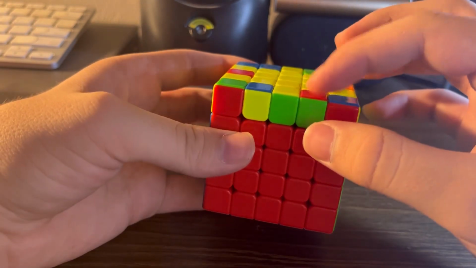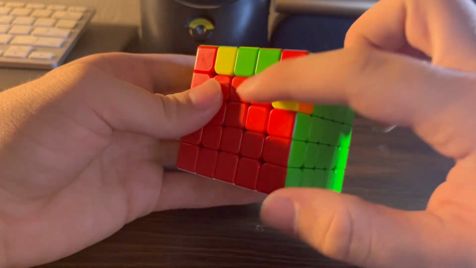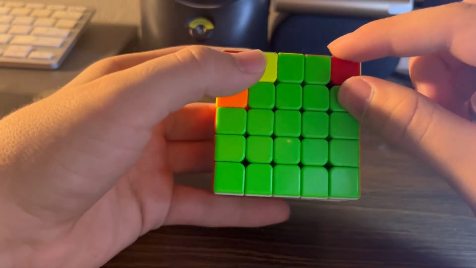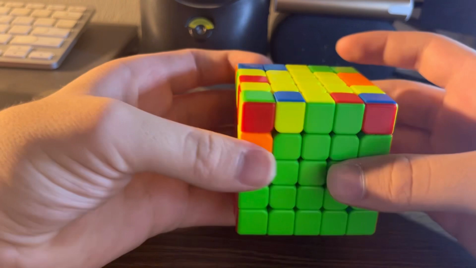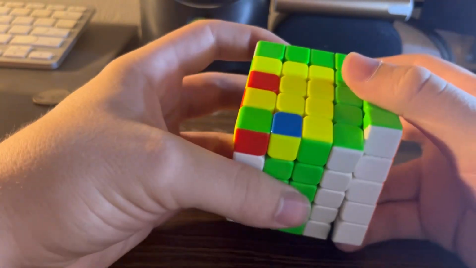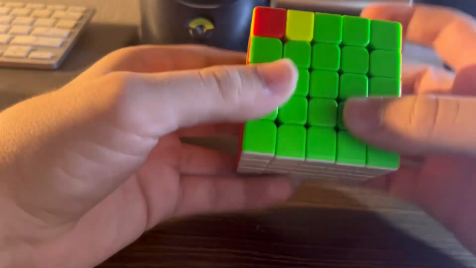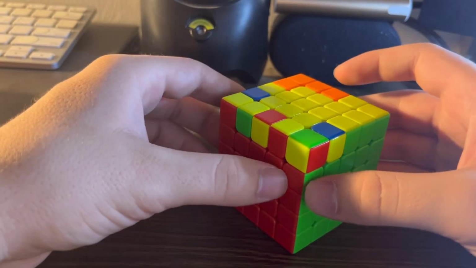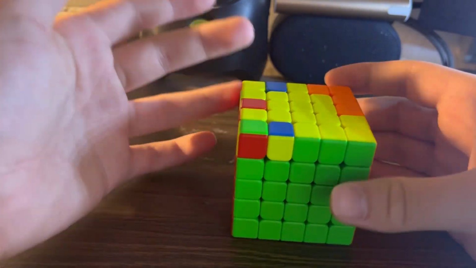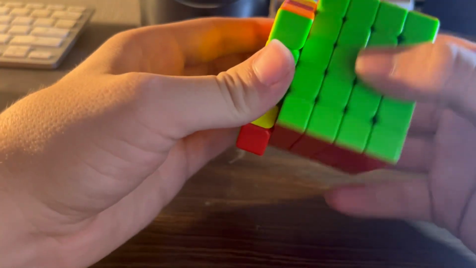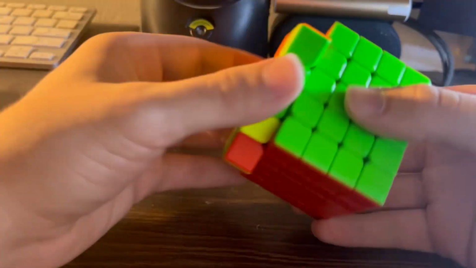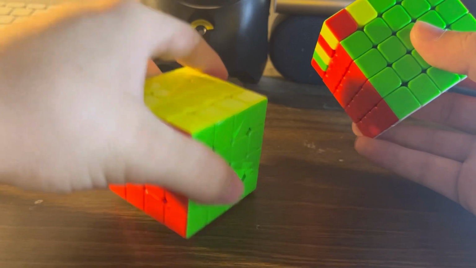Well, we see that it's red and green. So red and green, I just got that backwards, red and green. So you're going to put it on the green side, and you're going to do the exact same thing that we did on a 4x4 and a 3x3. You're just going to use the last layer. So now you should know how to do the first 3 layers of a 4x4, but if you're watching this video, you probably know how to solve all of the 4x4.